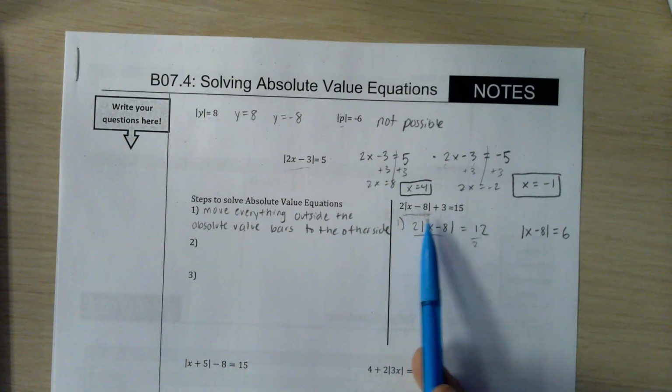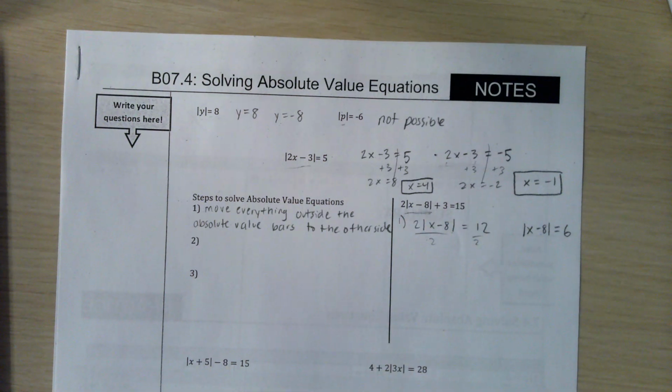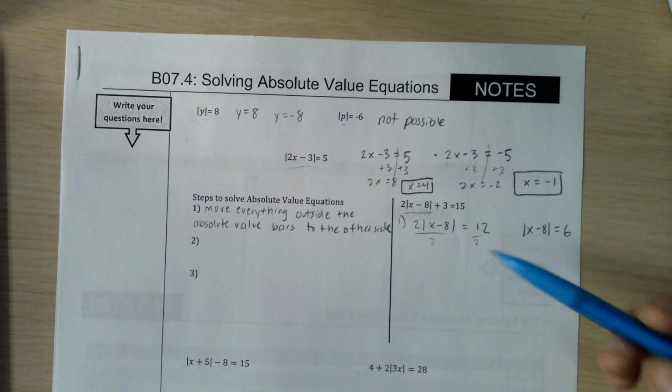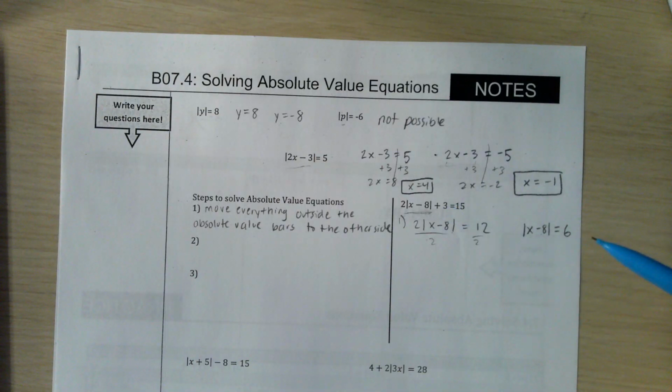We got everything away from those absolute value bars to the other side in reverse order of operations, right? So normally we do addition and subtraction last. That's the first thing we do when we're moving it to the other side.